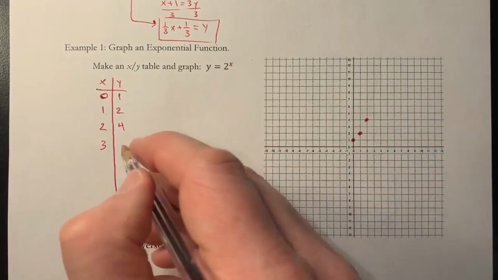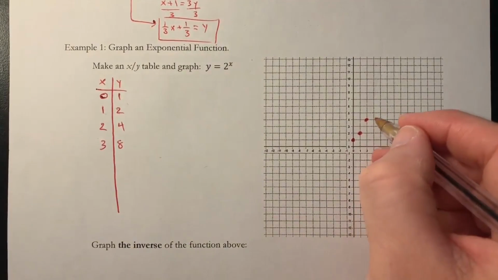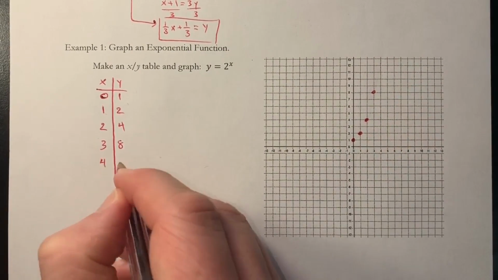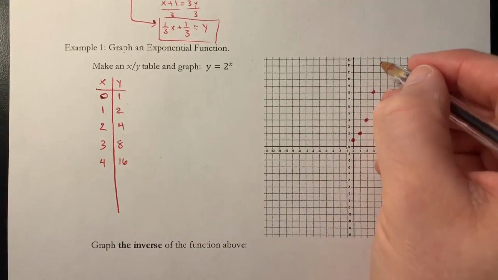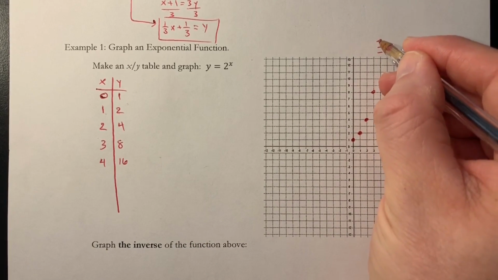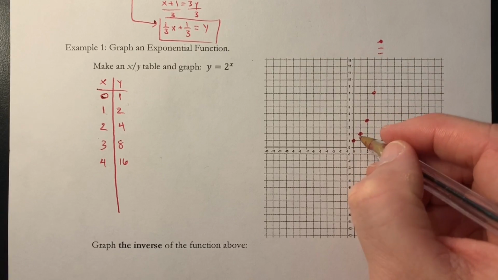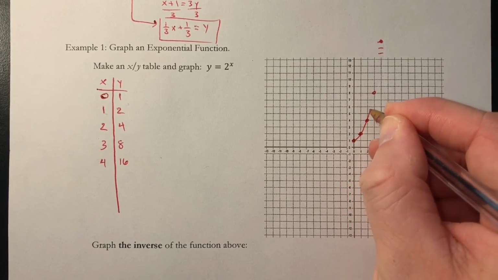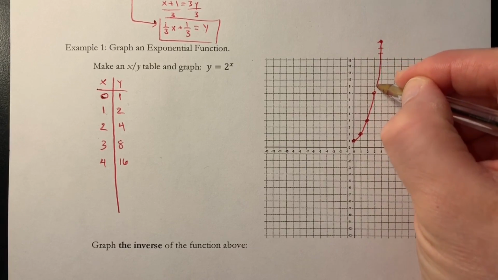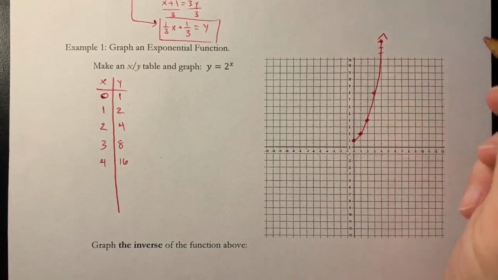2 to the third power is 8. And 2 to the fourth power is 16. So we go up to 13, 14, 15, 16. Okay, so this is the right side of the graph. And I'll put an arrow on that end.